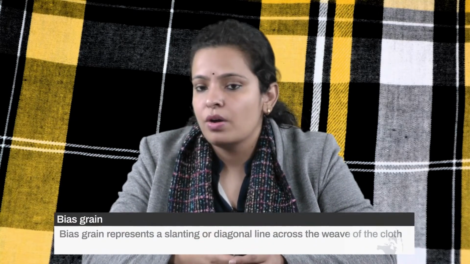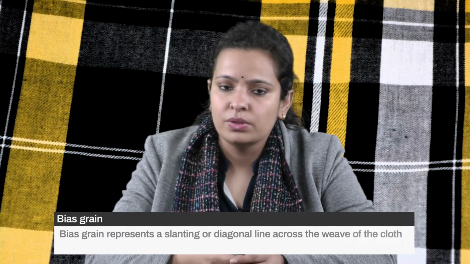Then the third type of grain we have in the fabric is the bias grain. Bias grain represents a slanting or diagonal line across the weave of the cloth. When you see a fabric which is square in piece and you draw or cut the fabric in the diagonal line, it is said to be the bias grain.